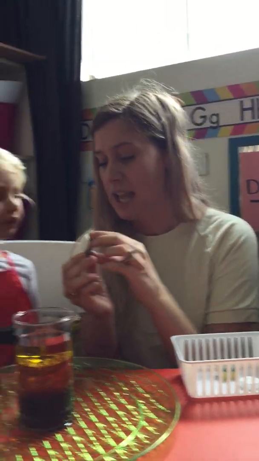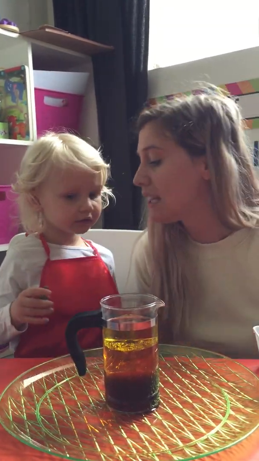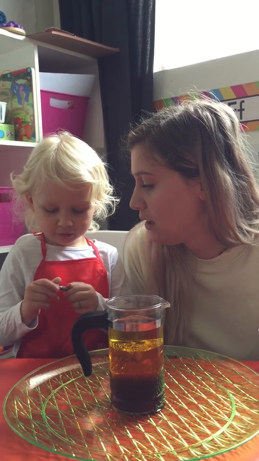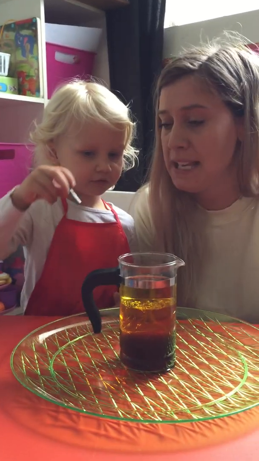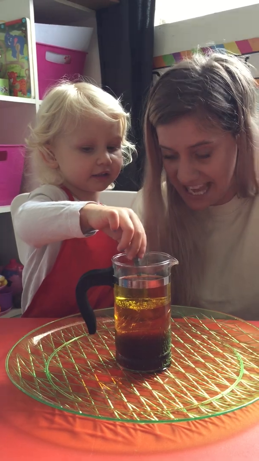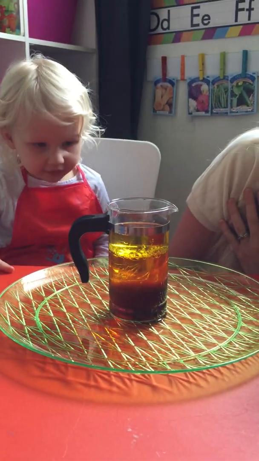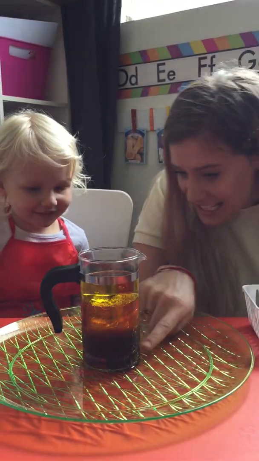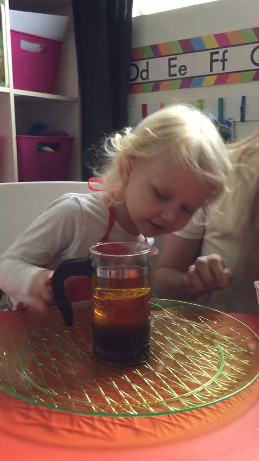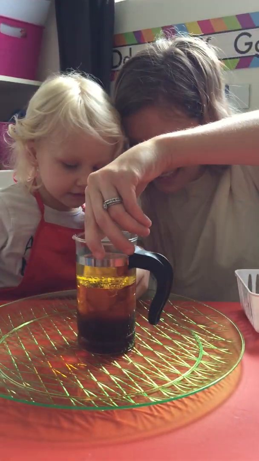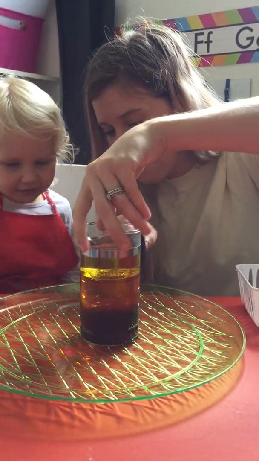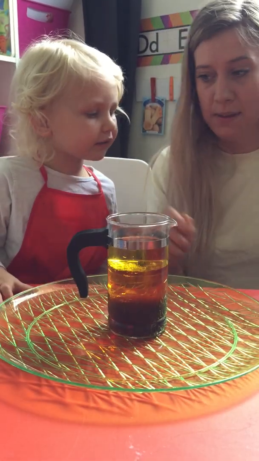Okay, so do you think that this... On the parrot. Yes. Do you think it's going to sink or float? Float. Okay, let's see. It's a piece of metal. Can I put it on? Yes. Rock! Did it sink or float? It sunk all the way to the bottom. Can you see? It's so heavy. Here, look. See right there. It's so heavy, even heavier than the syrup.